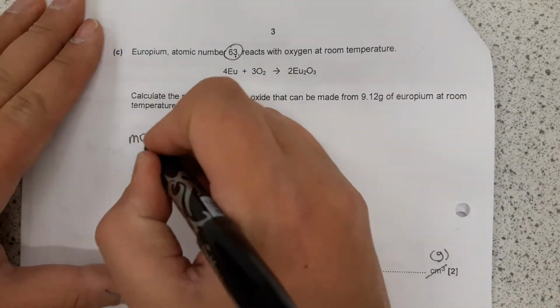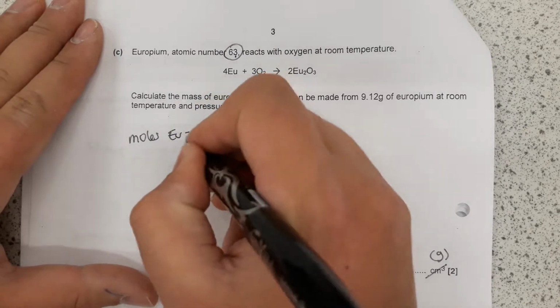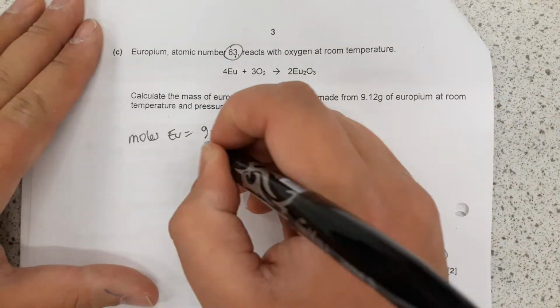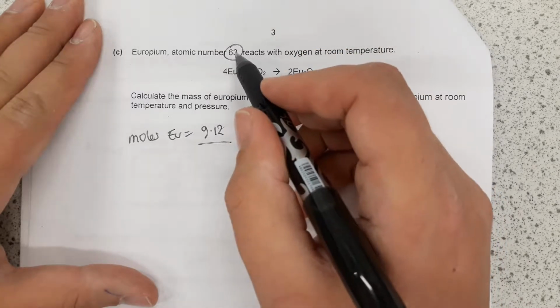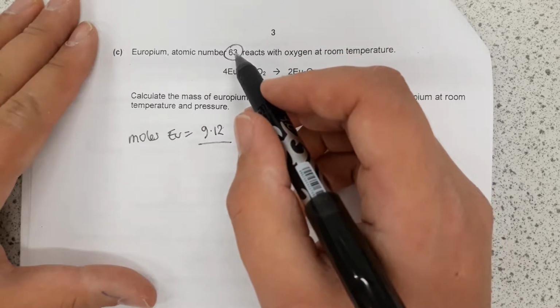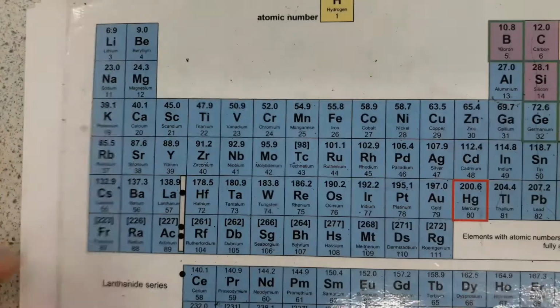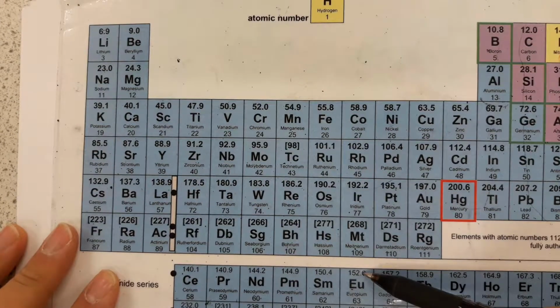So we start off here with moles of europium. It's mass over molar mass. The mass is 9.12. The molar mass of europium, if we look for atomic number 63, and europium has got an atomic mass of 152.